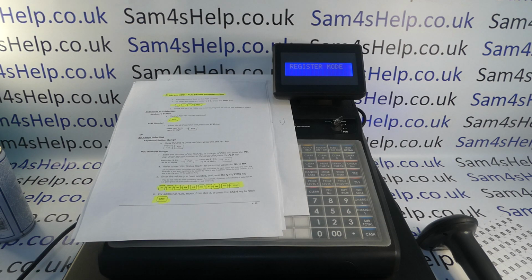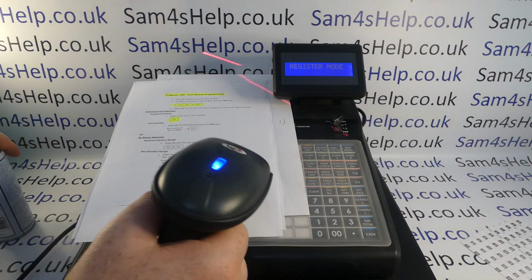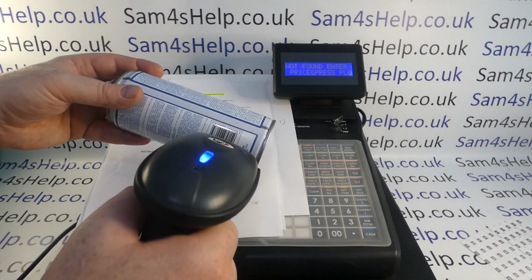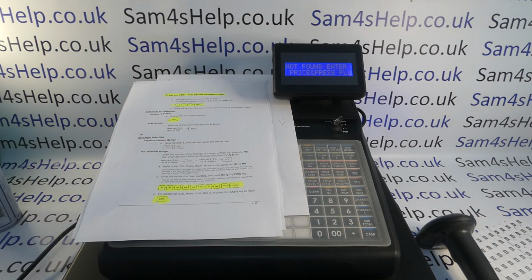In my previous video I've shown how to set up the port and the barcode scanner to work on the 900. So we've got a barcode scanner set up. But when we scan our barcode products, we're getting a not found error message. So we now need to add them to the till's memory.